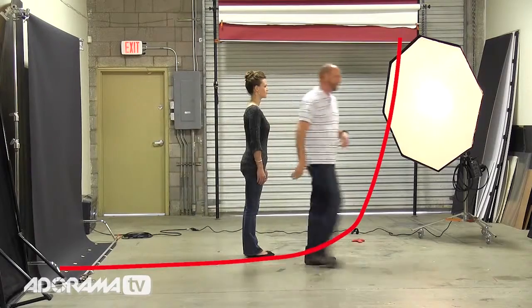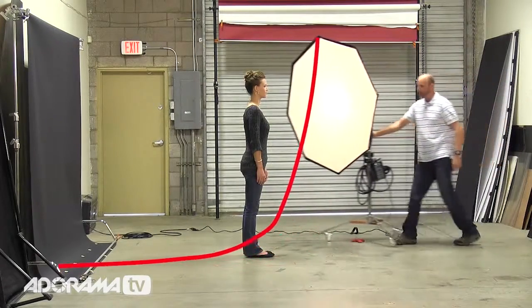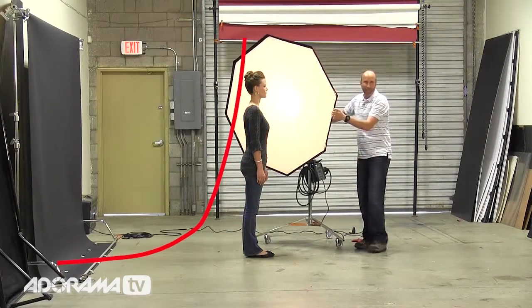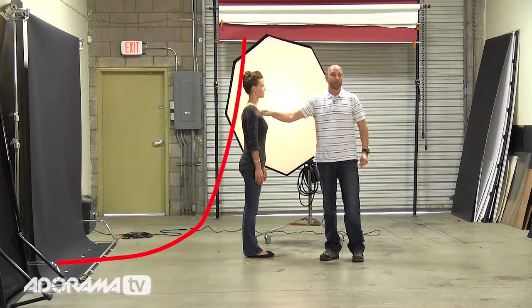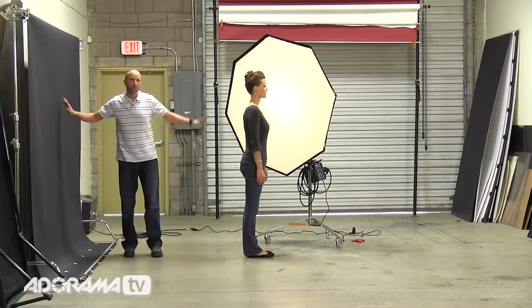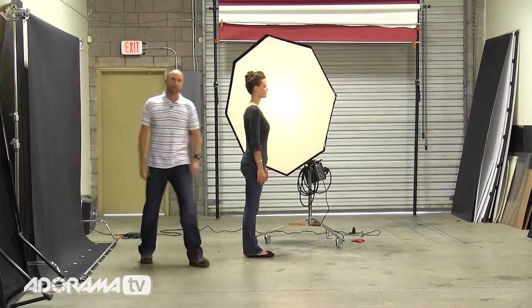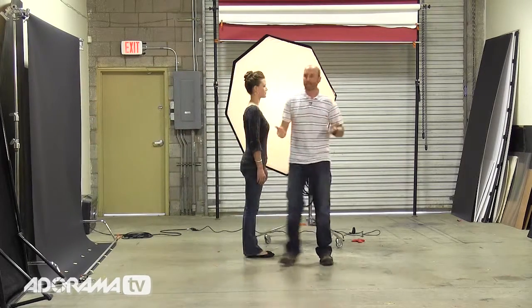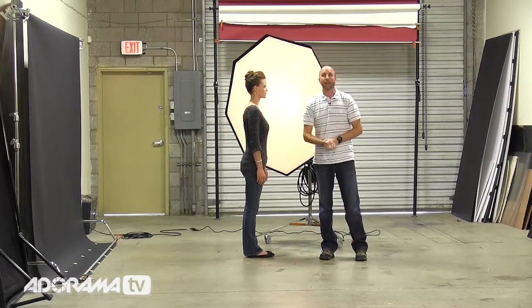So the key is the light being very, very close to our subject. Get it as close as you possibly can, and that will give us rapid light fall off and give us a dark background. The other thing is you want your subject to be at a distance from the background. You don't want your subject really close. You want to have some distance. So this is about 6 feet right here. Now to really help you understand this, Alexis and I are going to show you this crazy demo, and so we're going to do that next.